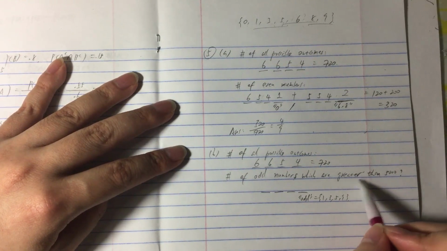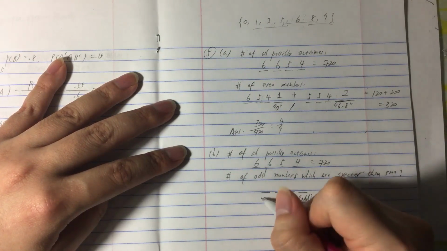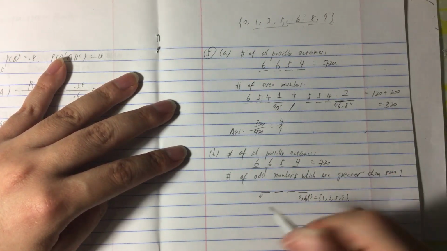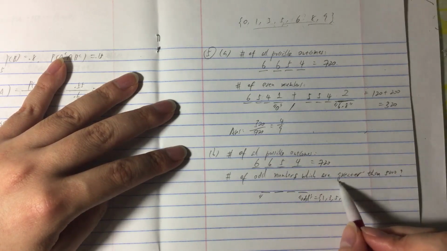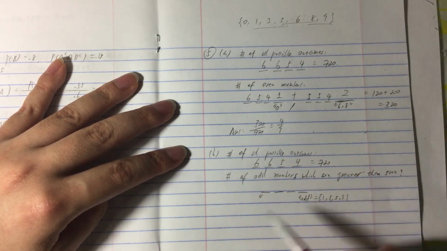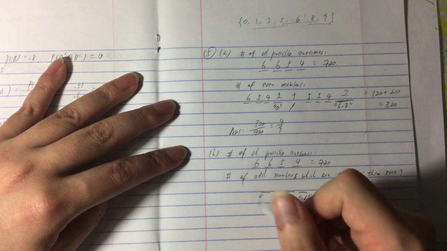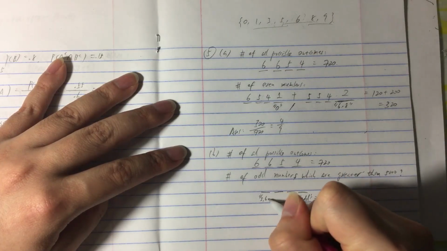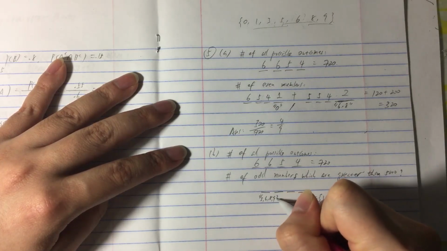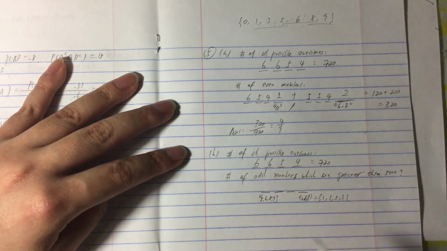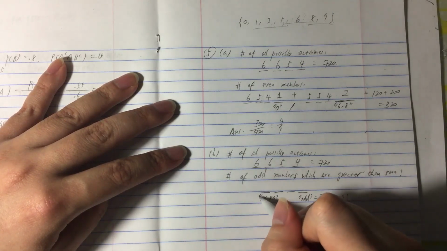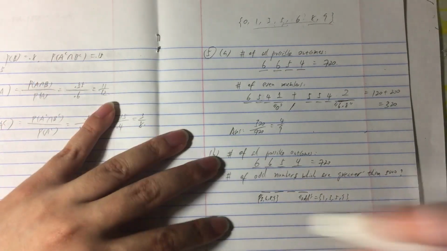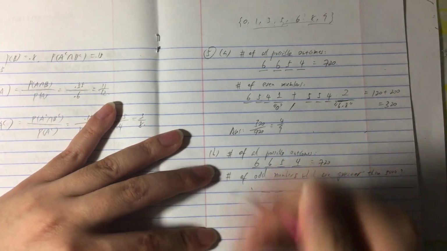If a number is greater than 5,000, the first digit must be 5 or more. So the first digit could be 5, 6, 8, 9.